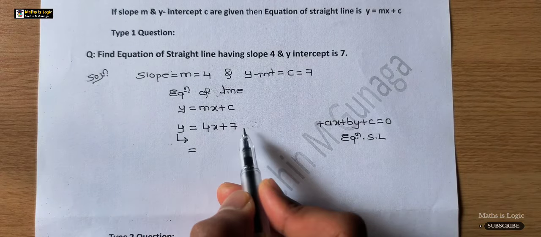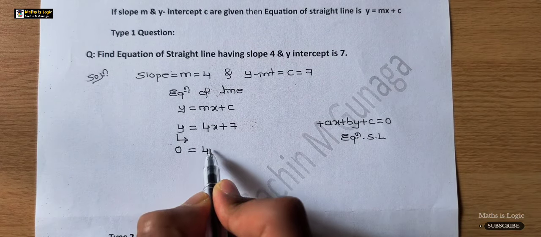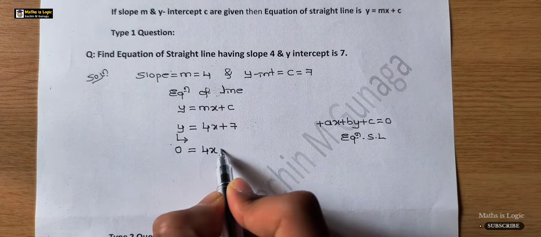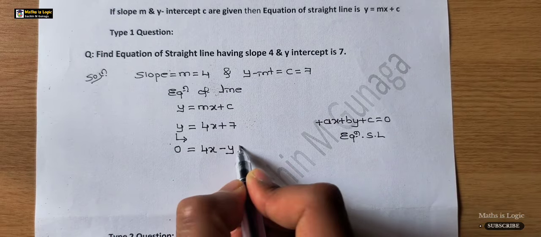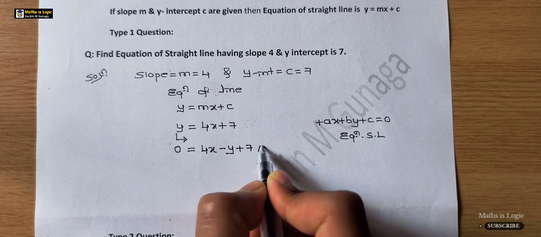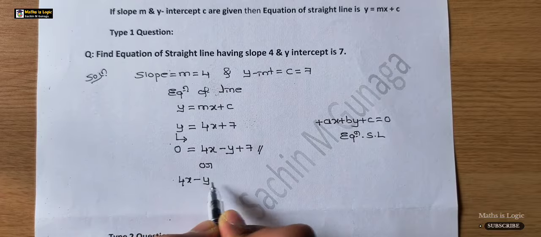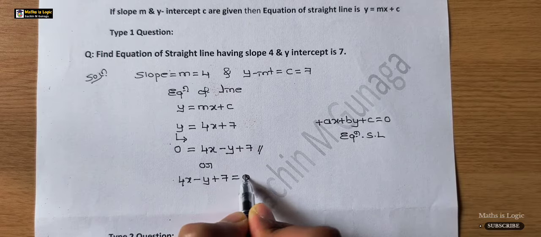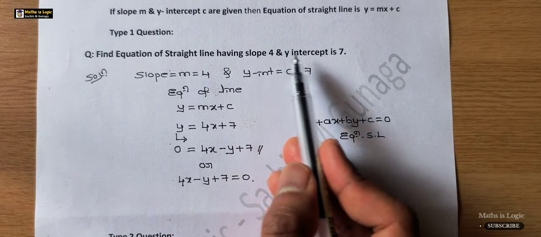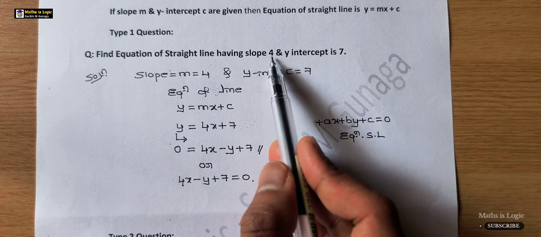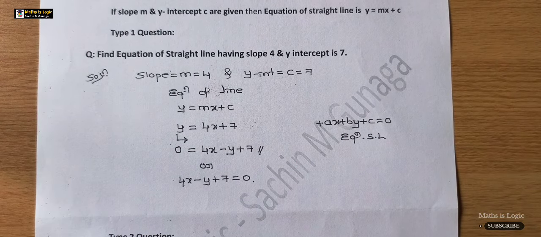So once I shift y to right hand side, what is the remaining value here? 0. So next 4x I'm going to keep it as it is, plus y, if I shift it becomes minus y, and already plus 7 it is in the right hand side, so keep that plus 7 as it is. So this is the final answer. Otherwise you can write 4x minus y plus 7 is equals to 0. So this is what we call it as equation of straight line when slope m, that is 4, and y intercept 7 is given. So this is the final answer.